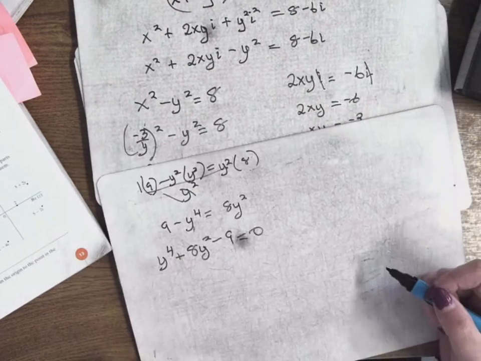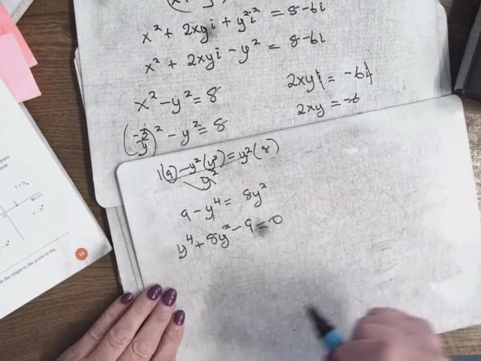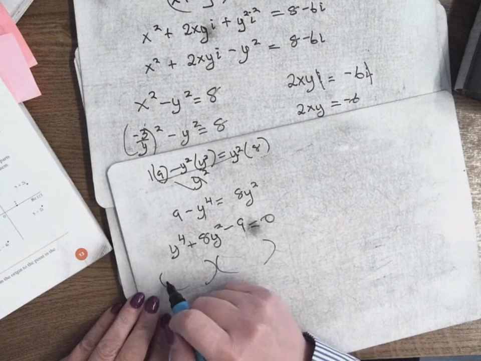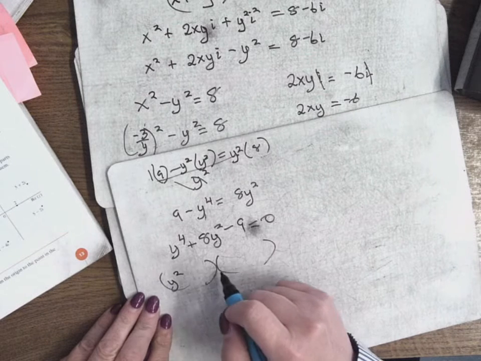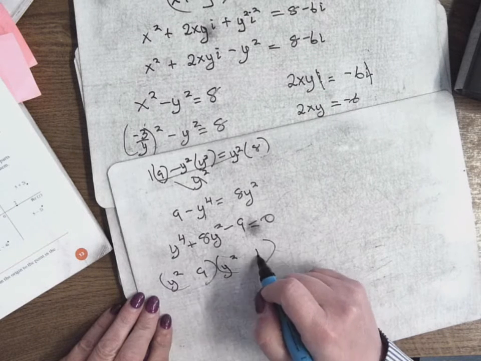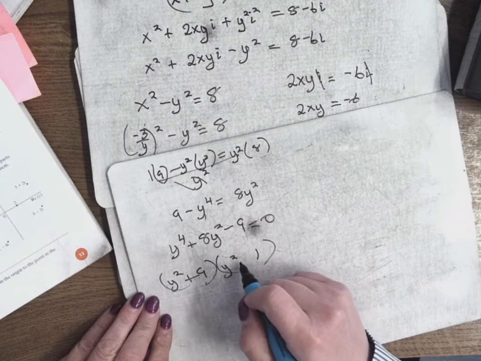Drop your common denominator, you've evened up everything, so I have 9 minus y to the power of 4 equals 8y squared. We can rearrange that, and it's y to the power of 4 plus 8y squared minus 9 equals 0. So instead of having y squared here, we have two sets of brackets. You can use y squared and y squared, 9 and 1, a plus and a minus.